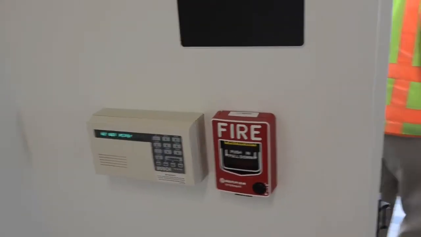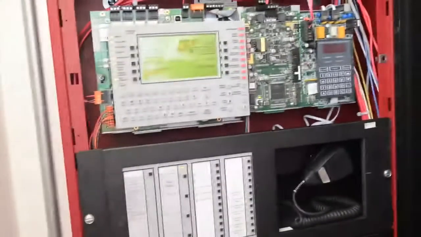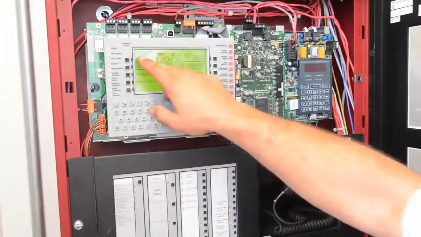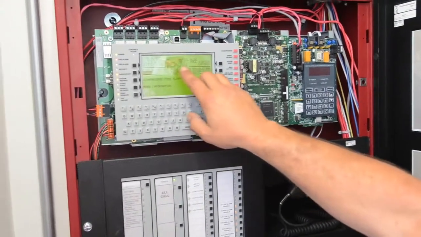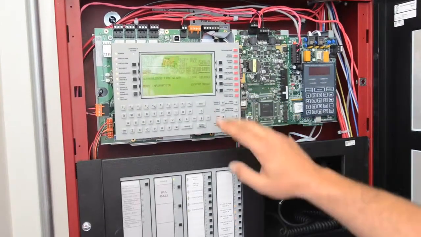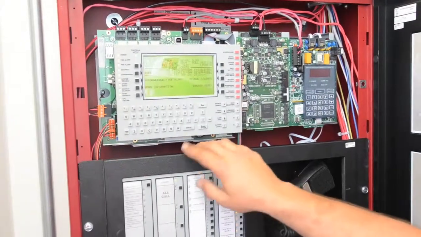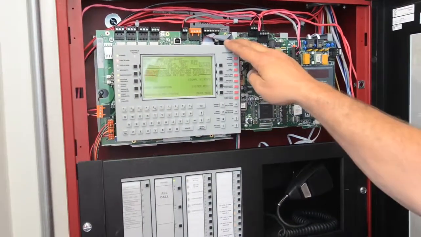Now this is what you're going to see in a typical alarm condition. Fire alarm, south exit corridor, retail building, retail pull station, zone 25. And again, this is the first thing you're going to see. The first thing you're going to want to do is silence your local buzzer. It doesn't silence your audibles or anything else. It just merely silences the buzzer right here.